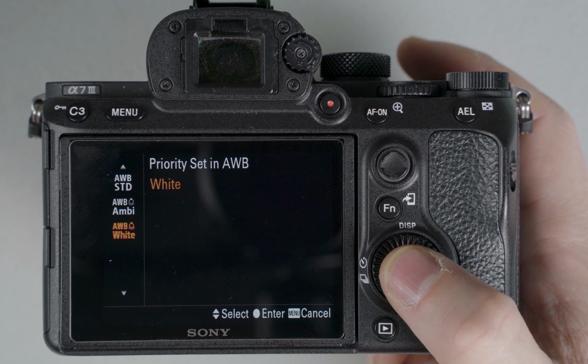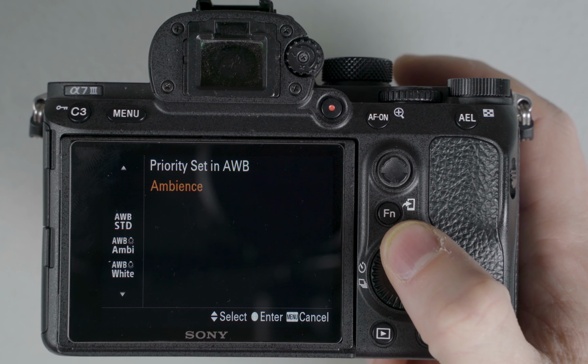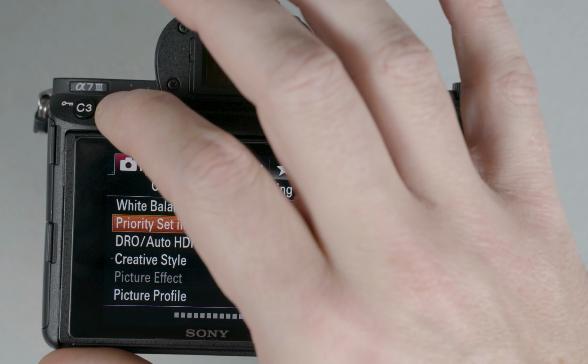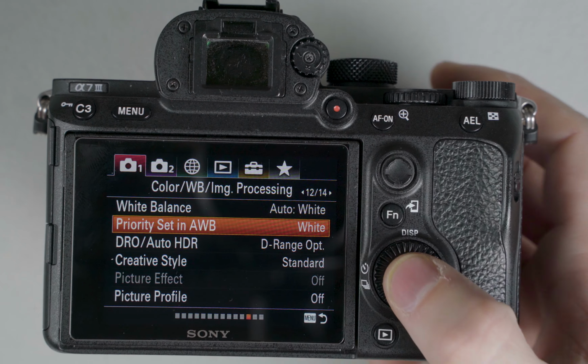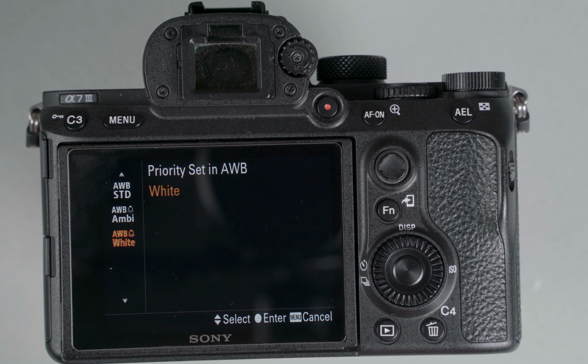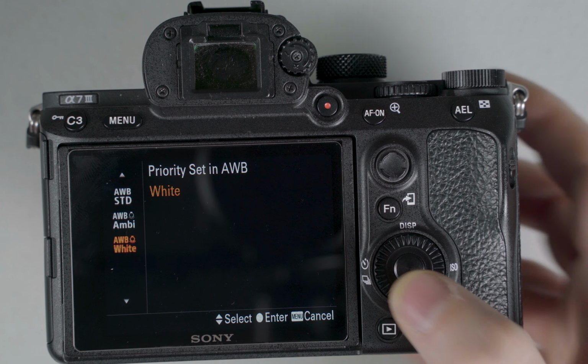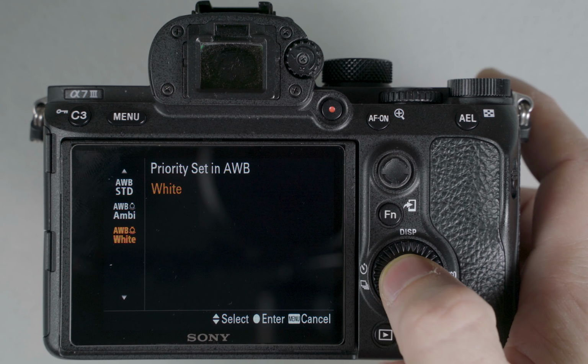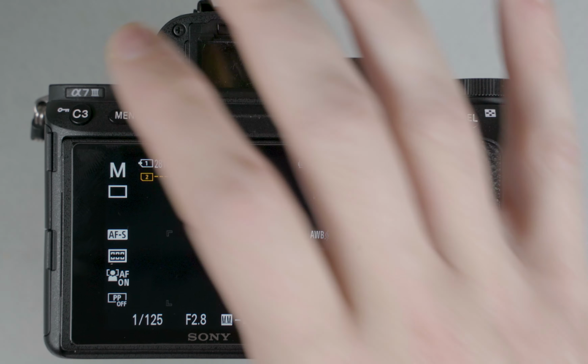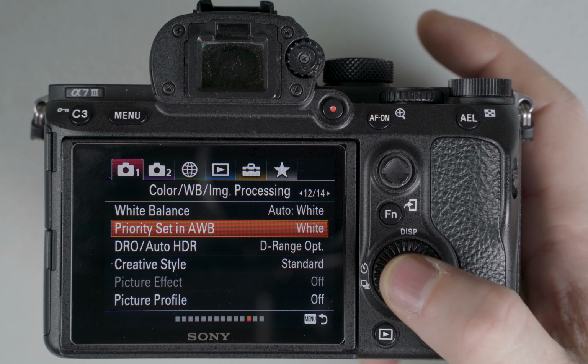Priority set and auto white balance. So you also have ambience and standard. And I like white. I don't know why, but a lot of people just do the auto white balance standard. For some reason, I think white looks better, so I always pick white. You don't have to. There's a difference, and you can see it.